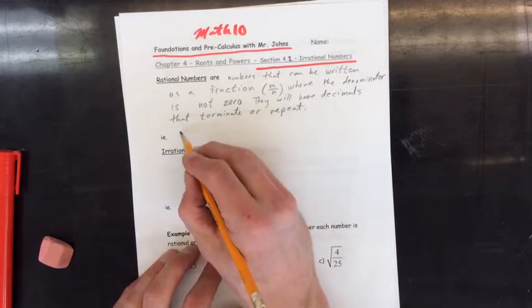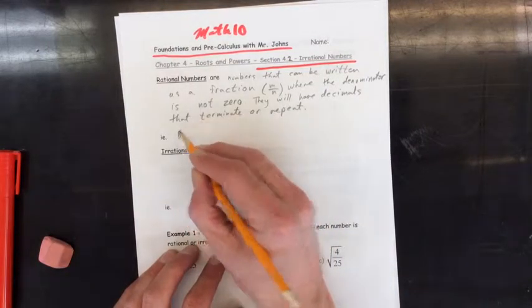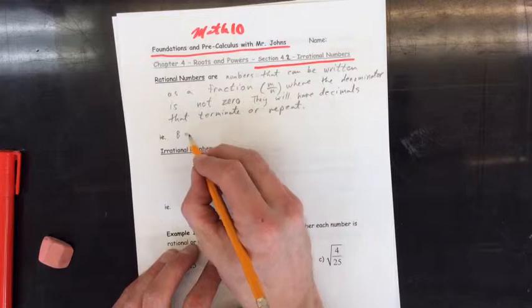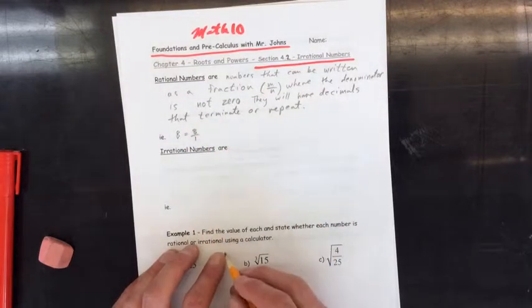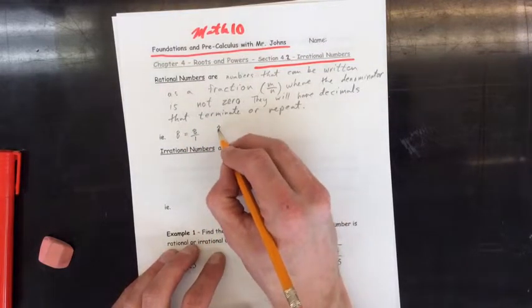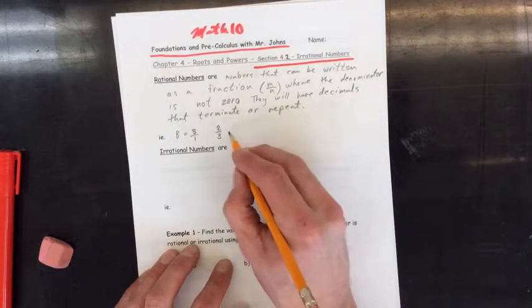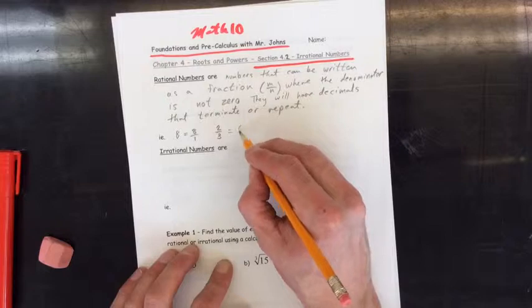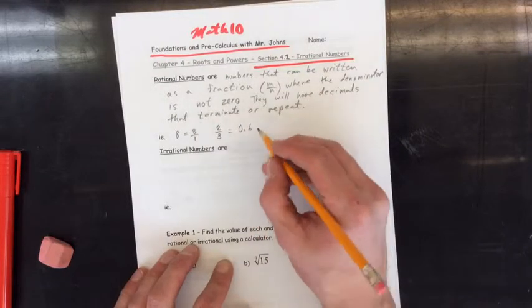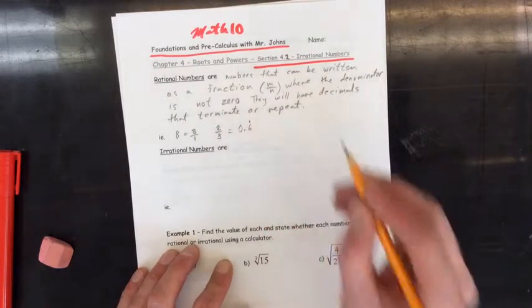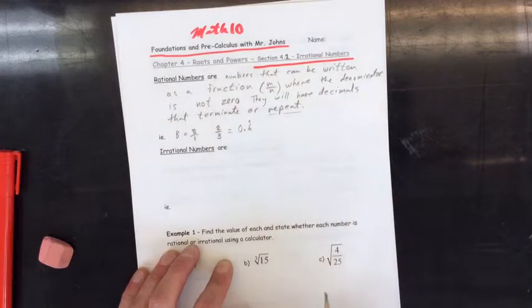So if I have a number like 8, that's a rational number because it can be written as 8 over 1. If I have a number like 2/3, that's also a rational number because I've written it as a fraction. As a decimal, it's equal to 0.66666 repeated. So the 6 will repeat, like we said in our definition.